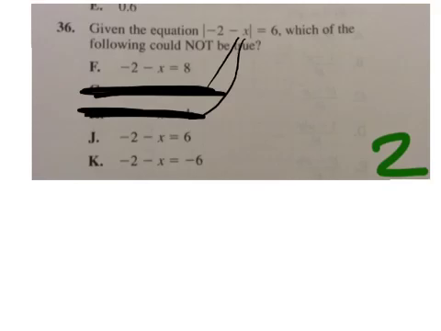All right, let's take a look at this one. Negative 2 minus x. Is there anything that I could put in there that would make it come out to be 6? What could I put in?